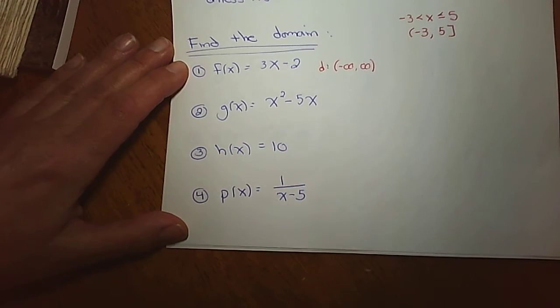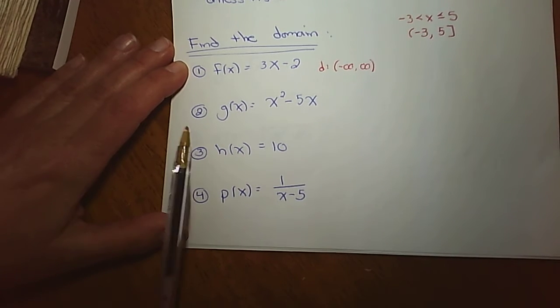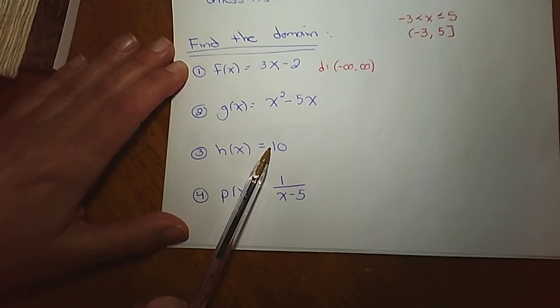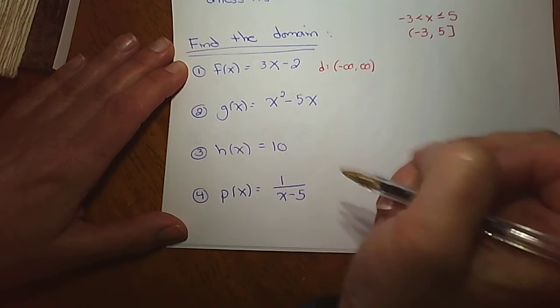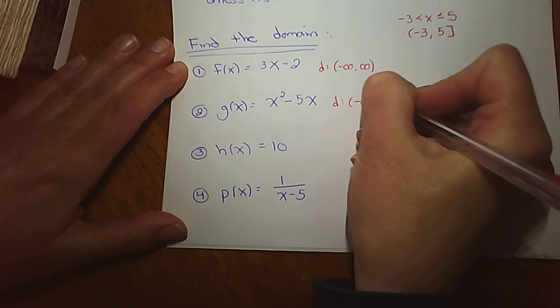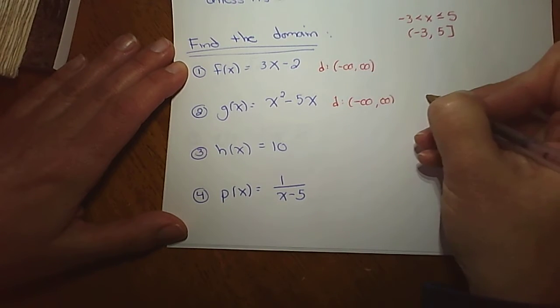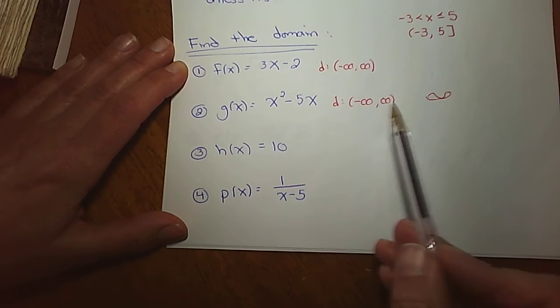Okay, so take a second here. g of x equals x squared minus 5x. What do you think that domain will be? Good, all real numbers. It's not a fraction, it's not a radical. So all real numbers again. Now that's not really how you make the infinity symbol. The infinity symbol is supposed to look like that, but mine starts getting really sloppy, so I just do the double zeros.